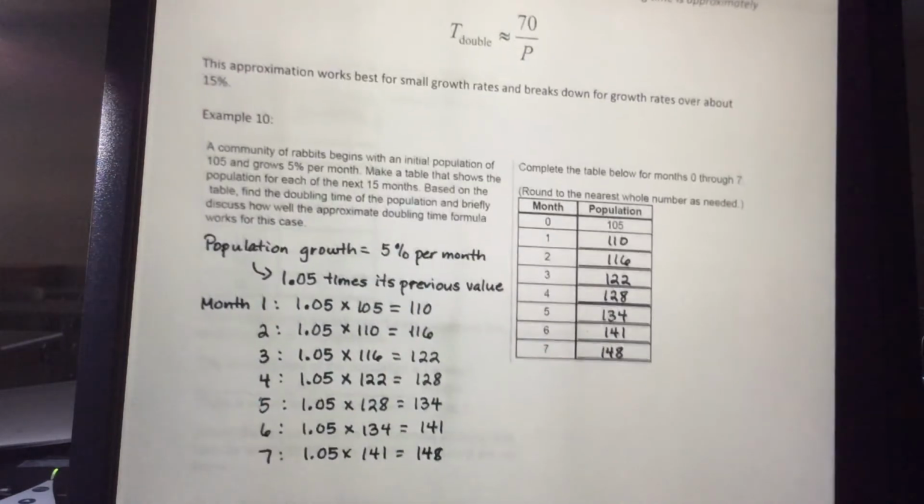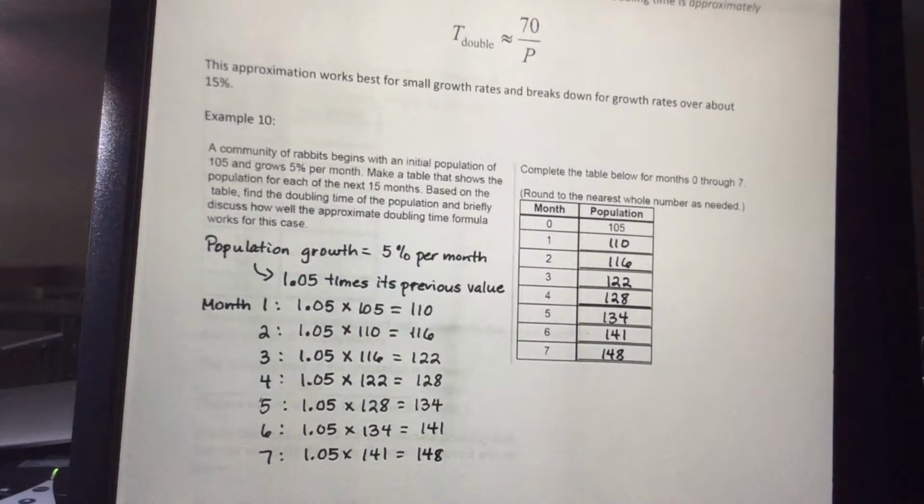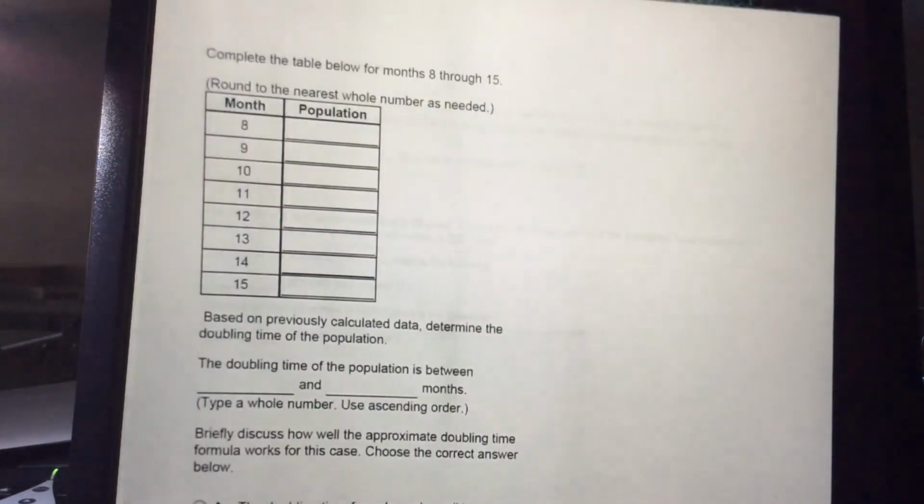Okay, now on the next page, we're going to continue this for the remaining 8 months. Okay?